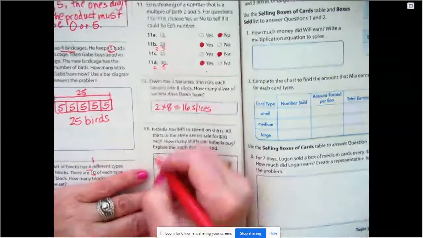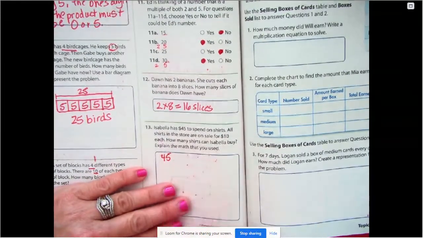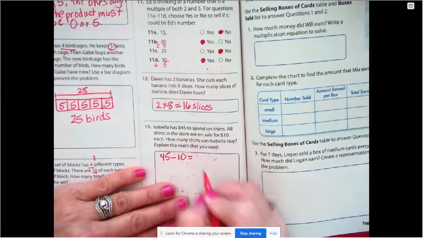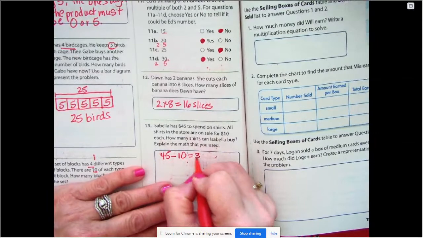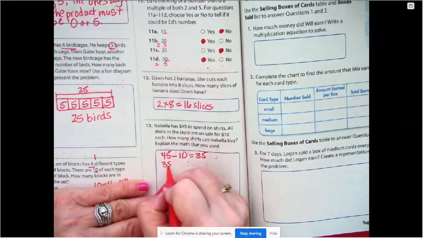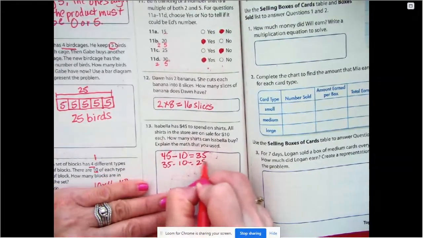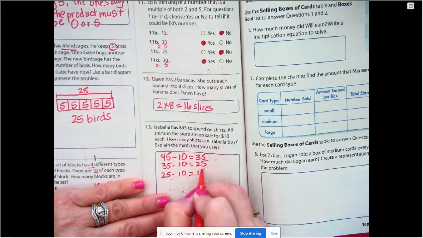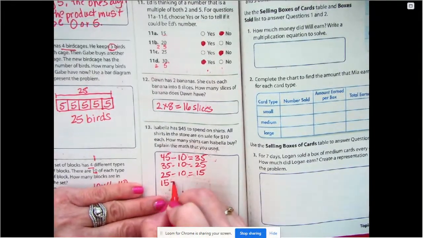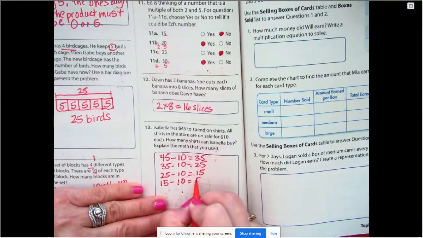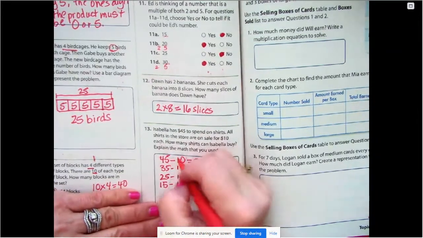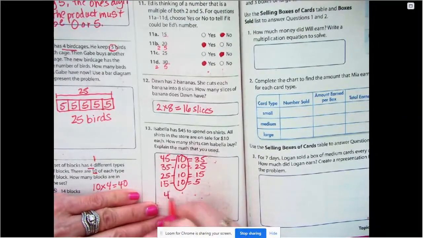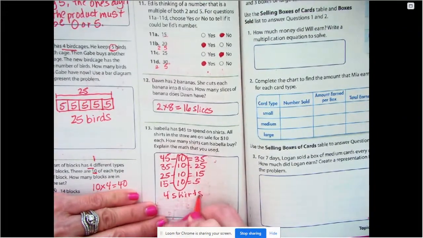So if you have $45 and each shirt costs 10, let's subtract 10 at a time. So 45 minus 10 is 35. 35 minus 10 is 25. 25 minus 10 is 15. 15 minus 10 is 5, and we can't do any further. So how many shirts could they buy? 4 shirts.